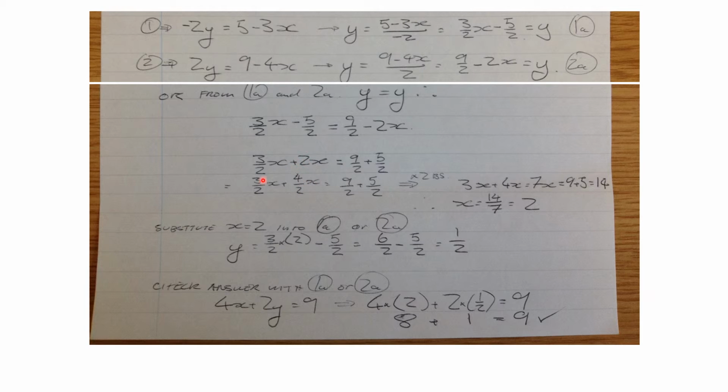And that basically gives us the same terms on the bottom of all of the parts of the equation, so we can just times both sides by 2. That's a little trick, which will give us an equation that's 3x plus 4x equals 7x, and 9 plus 5 equals 14. So again, we've got x is 14 over 7, which is equal to 2. So both methods, the substitution and the equivalence method, have given us a value for x, and then we actually have equations that relate y to x.